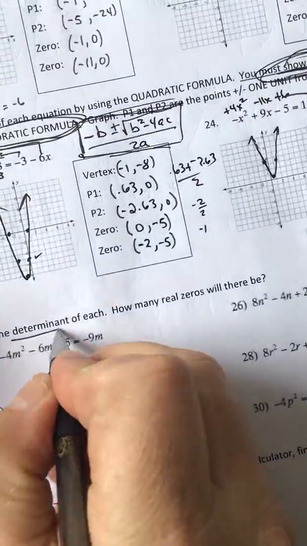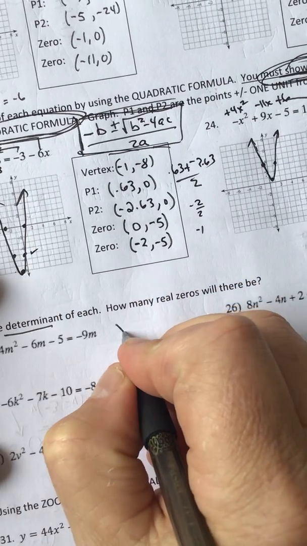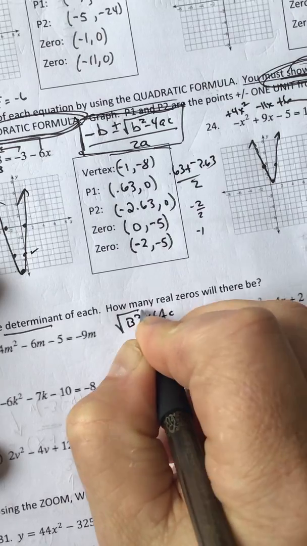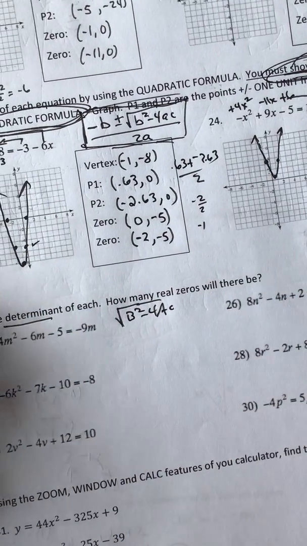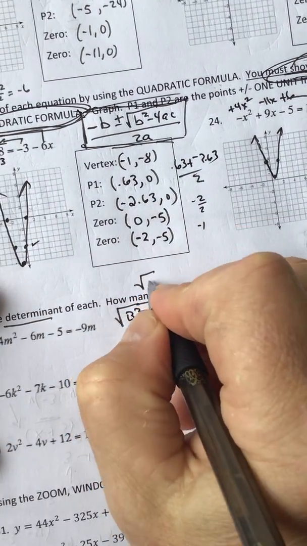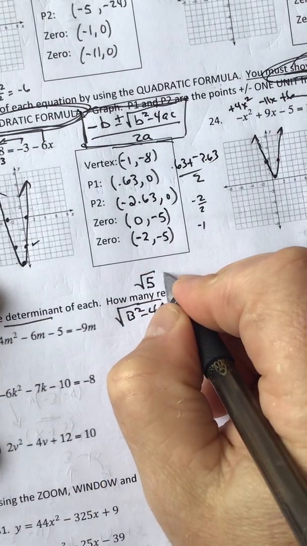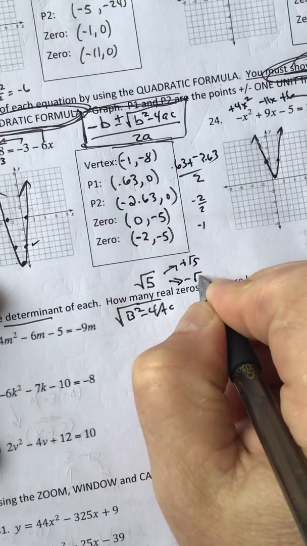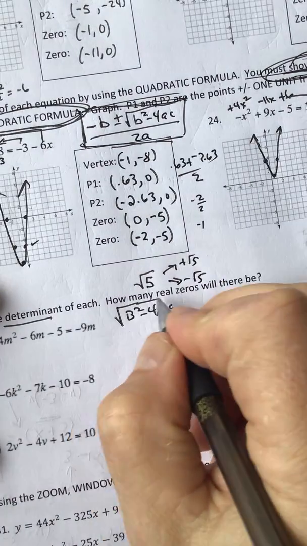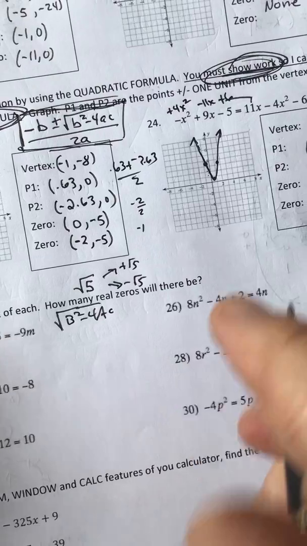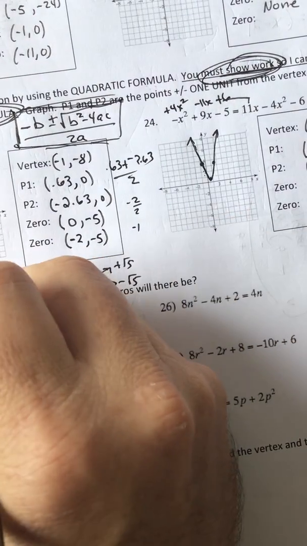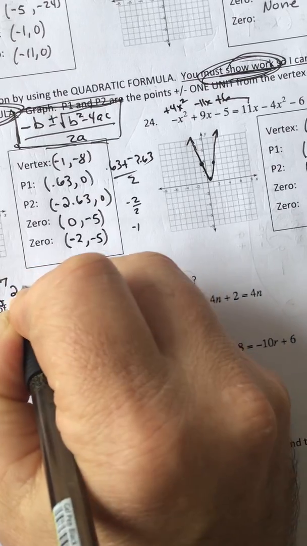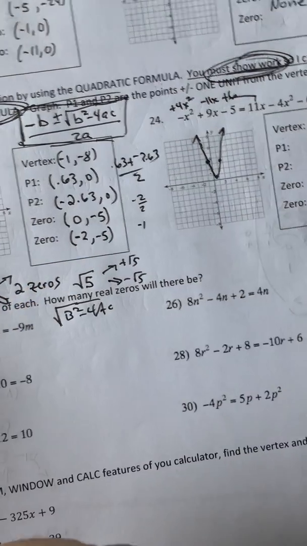Okay, so here's the determinant. It's just that inside part, the b squared minus 4ac part. See, if that ends up being a positive number like the square root of 5, well then you have the positive square root of 5 and the negative square root of 5. There's 2 answers. So if whatever this is is positive, there's 2 answers. The square root of a positive number gives 2 solutions, 2 zeros.